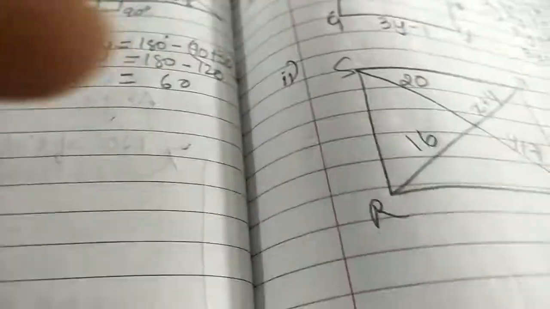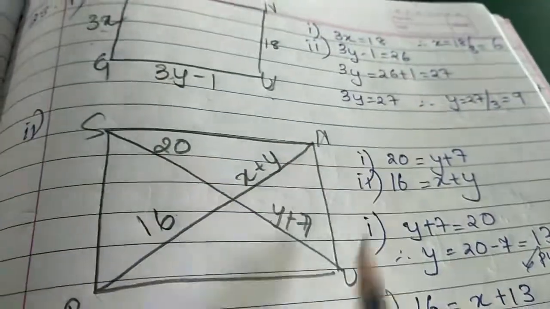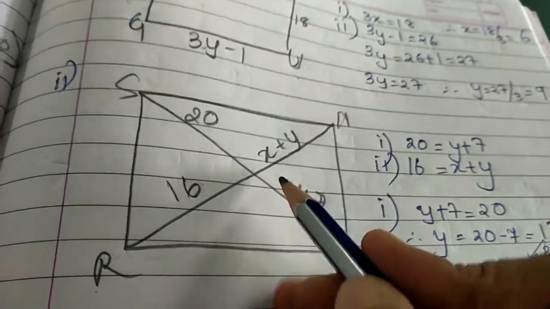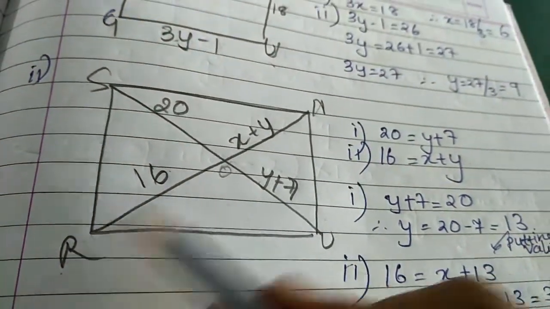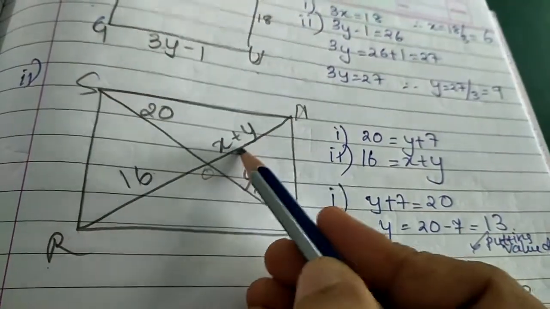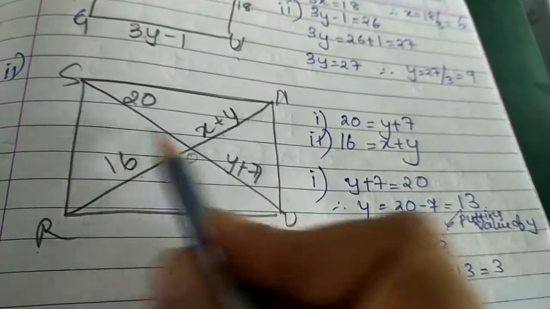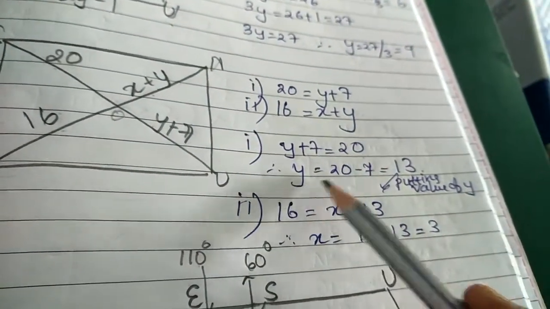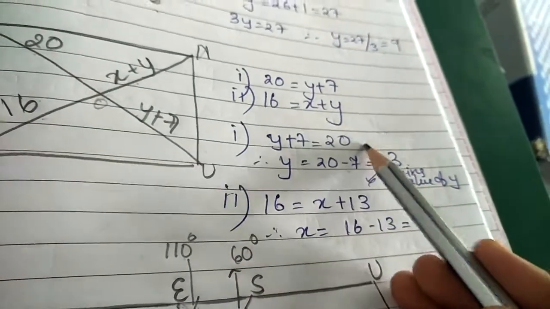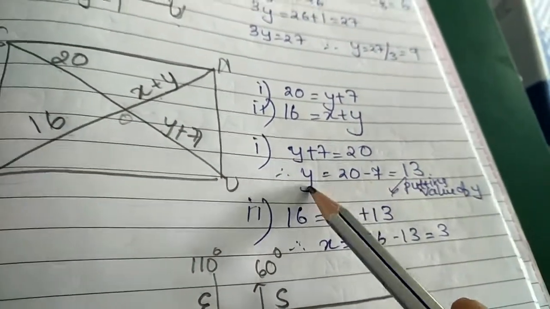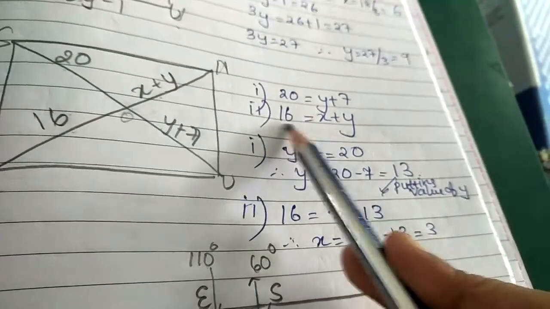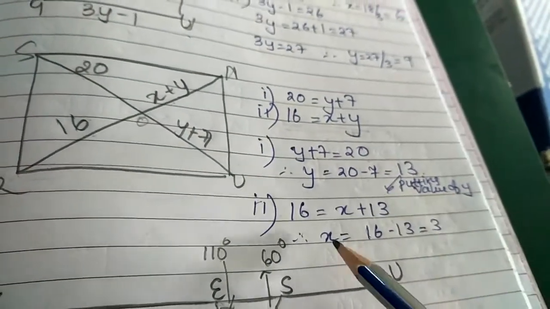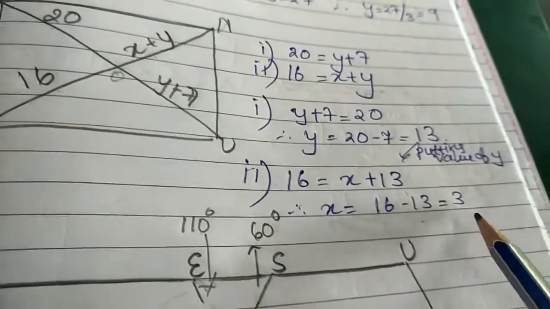Now here, because the diagonals of a parallelogram bisect each other, if I put a point O here, RO is equal to ON. So 6x plus y is equal to 16 and y plus 7 is equal to 20. So first we go to y plus 7 is equal to 20. So the value of y will be 20 minus 7. When you transpose 7 it becomes minus, and you get 13. Now you put this value of y in this equation. So 16 is equal to x plus 13 because the value of y is 13. So x will be 16 minus 13, that is equal to 3.